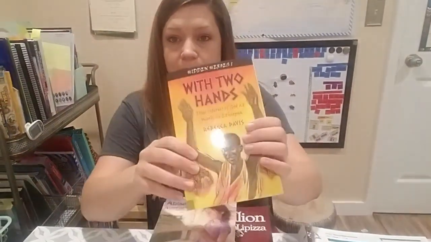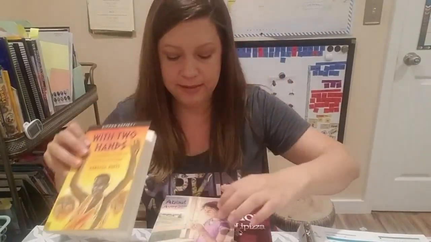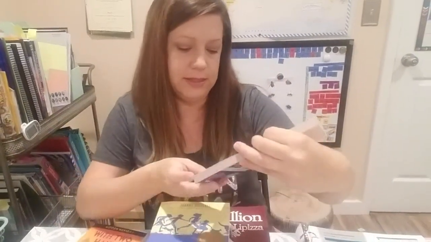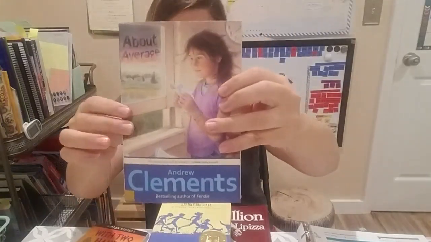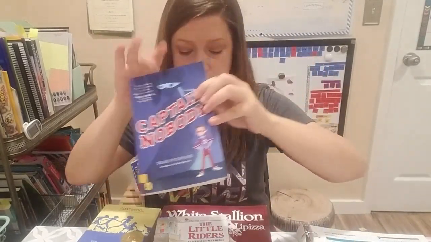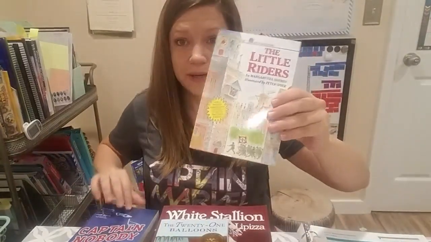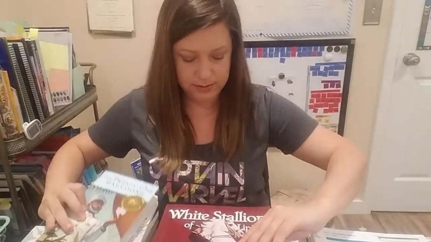Okay, and then some of the read alouds that you get. We have With Two Hands. This one's Andrew Clements. The Penderwicks. Captain Nobody. The Little Riders. 21 Balloons.